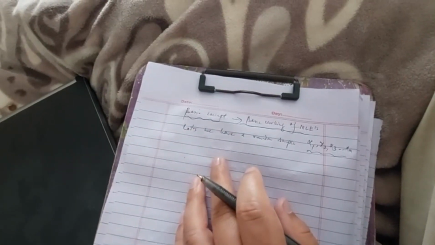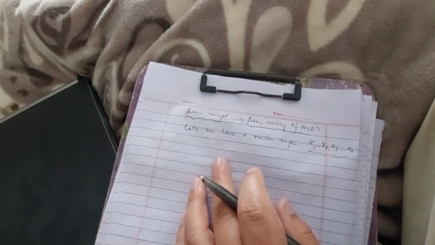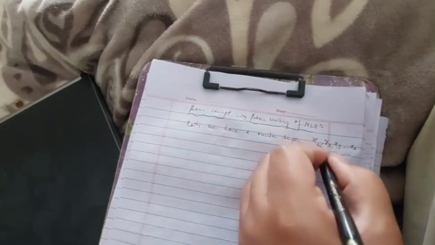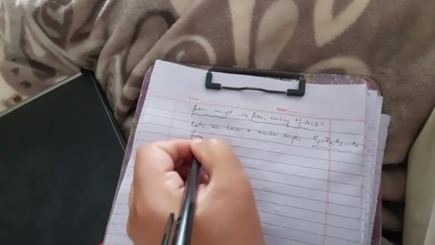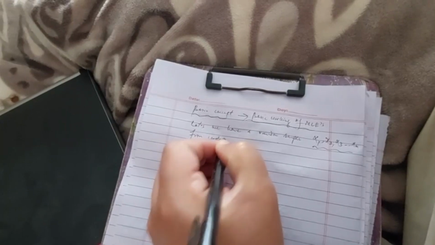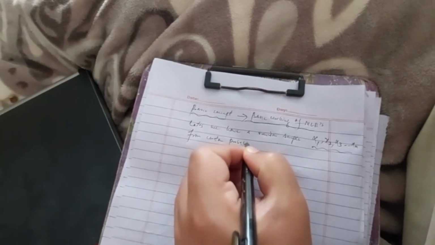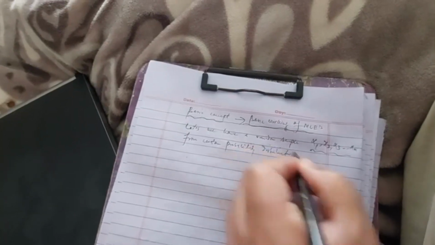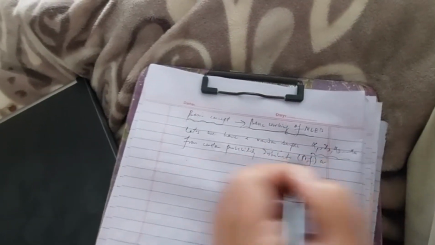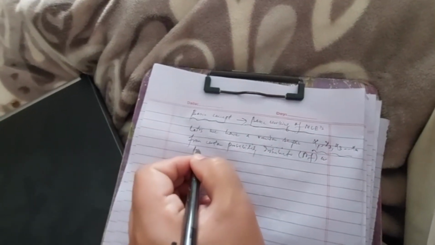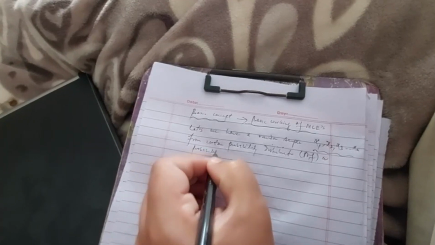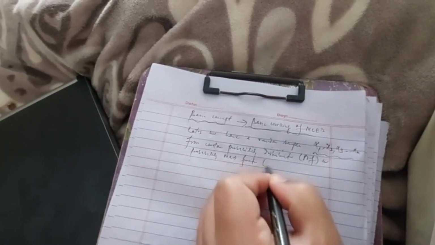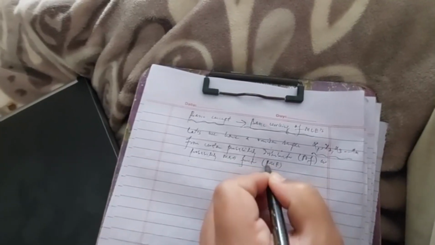And we have this sample from a certain probability distribution, PDF, or probability mass function, PMF.